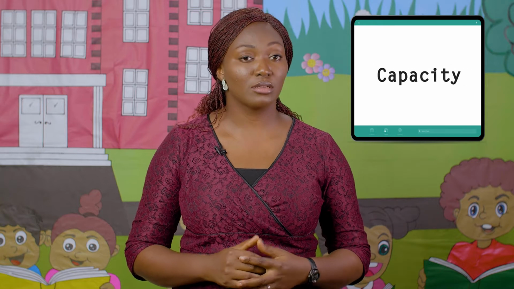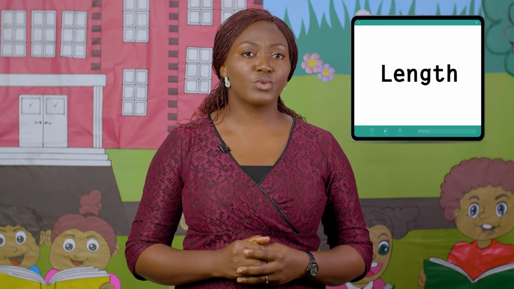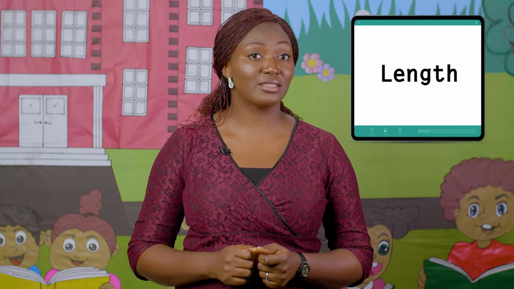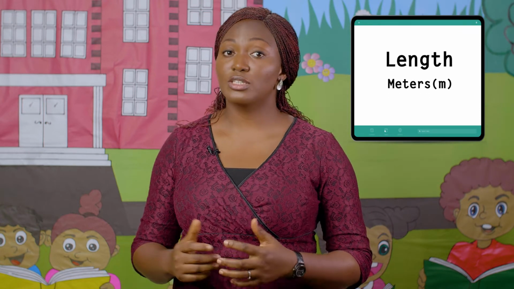Measurements. What do we measure? How do we measure? There are several things that we measure. They include length, area, volume, capacity, weight, money, time, and angles. To measure length, we use centimeters, meters, or kilometers, depending on how long it is.